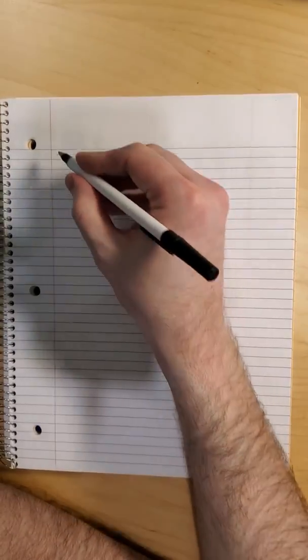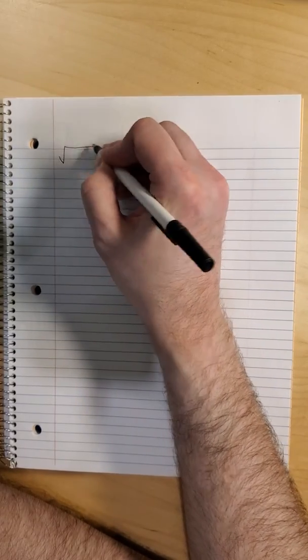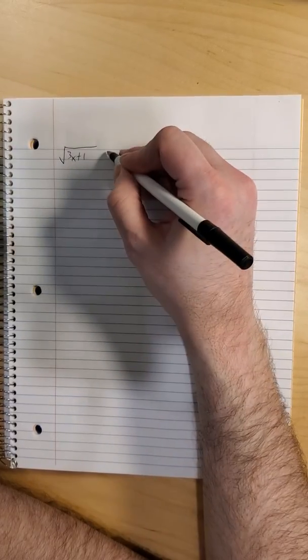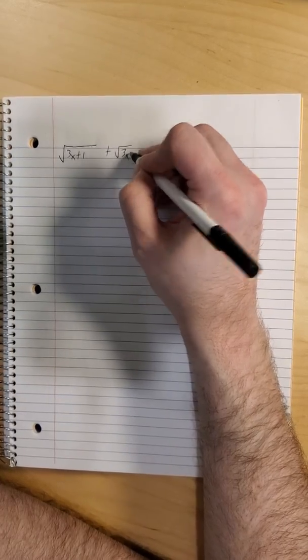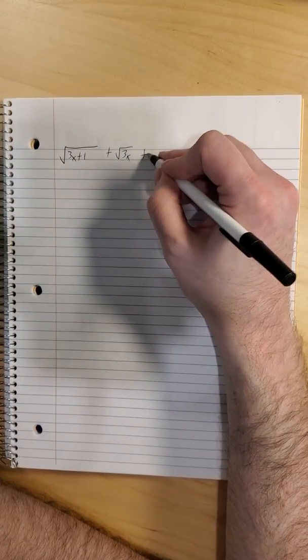All right. So next up, we look at a case where we have a pair of radicals. The square root of the quantity 3x plus 1 plus square root of 3x plus 1 is equal to 3.